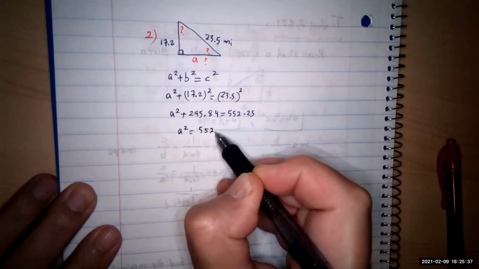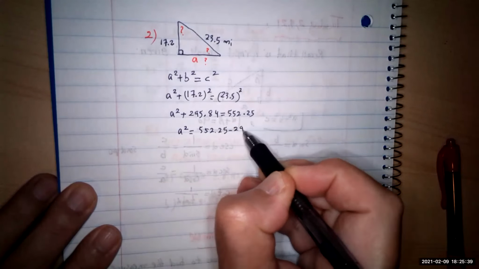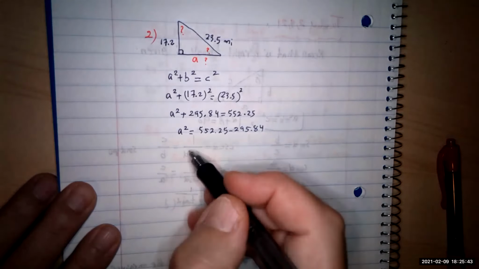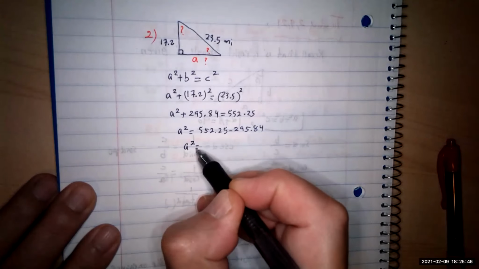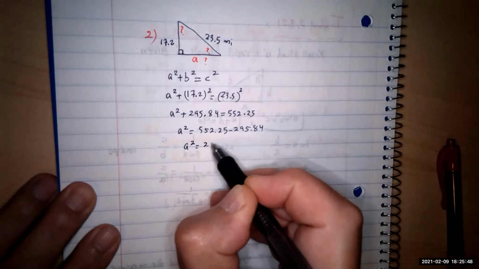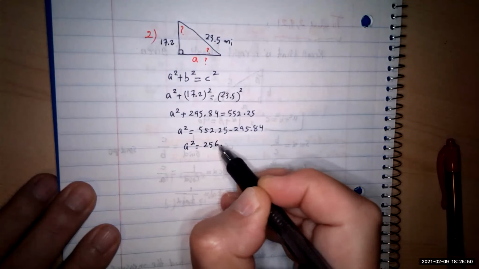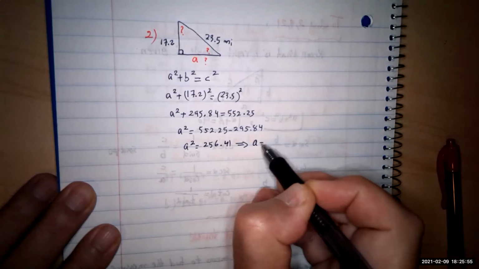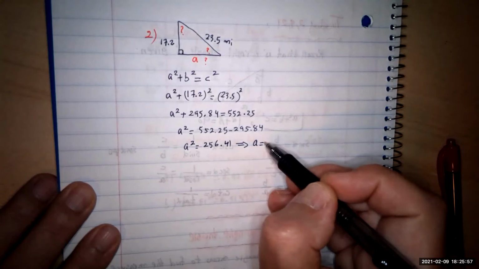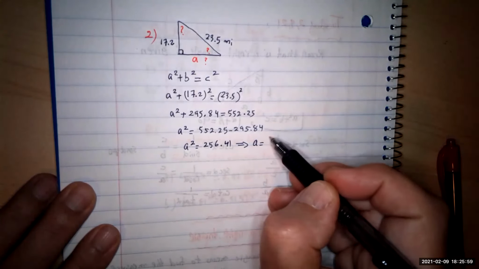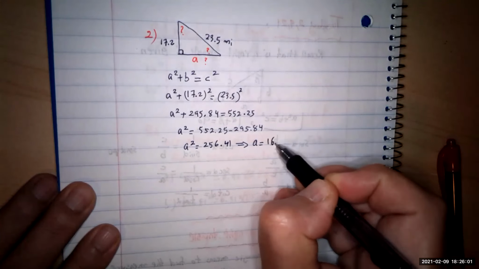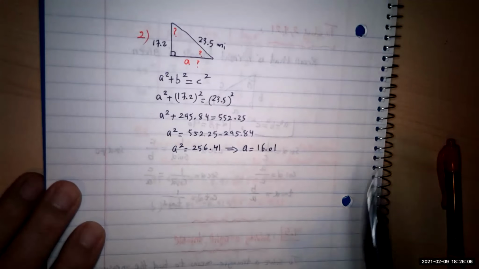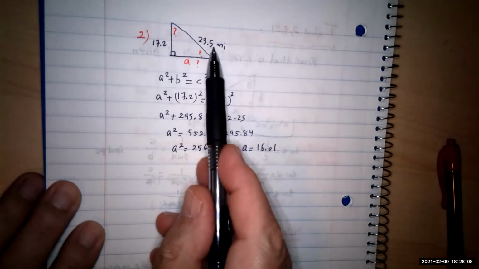So we have to subtract 295.84. The a squared is going to be 256.41, and you take the square root. If you take the square root, a would be 16.01, but as you can see, you are using 3 digits only.